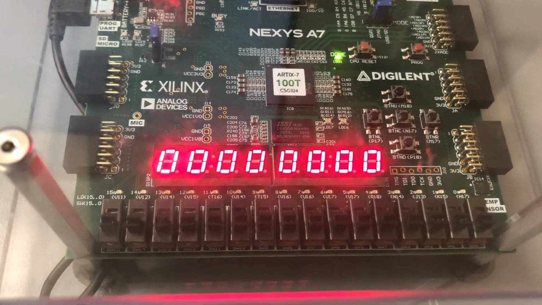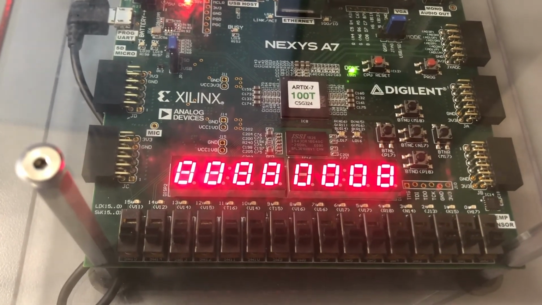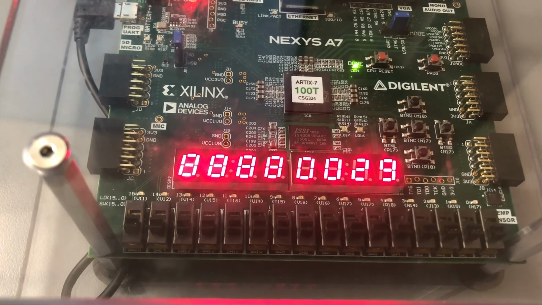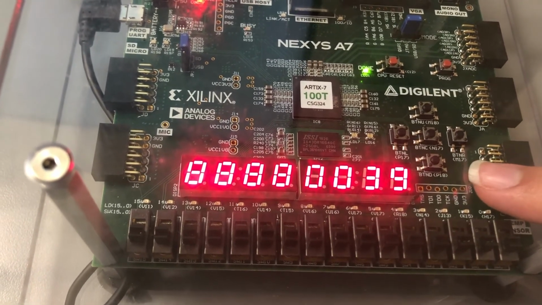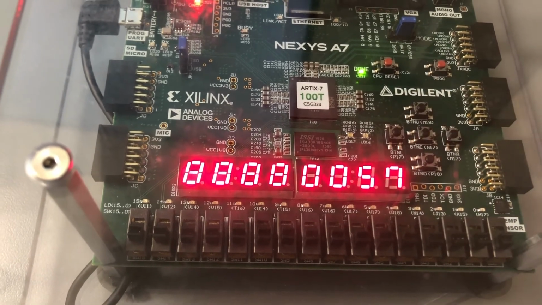Here's our stopwatch in action. This button will start the count. It just keeps incrementing. Once it reaches 9 in a digit, it will go back to 0 and go on to the next digit. If we want to stop it, we use the same button to stop it.